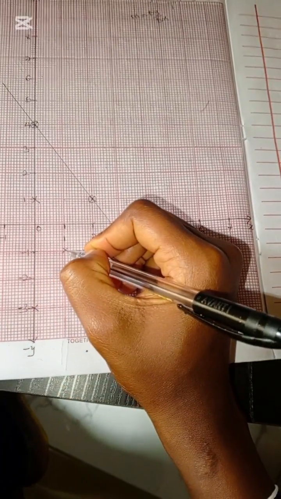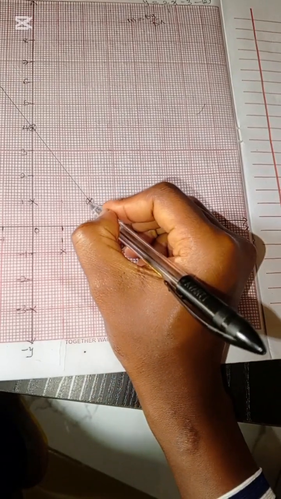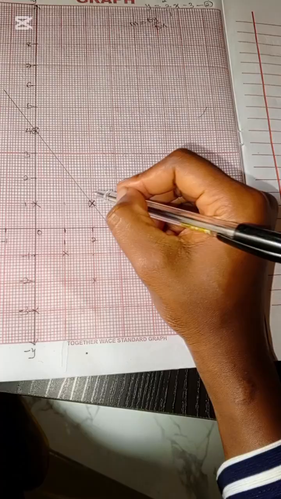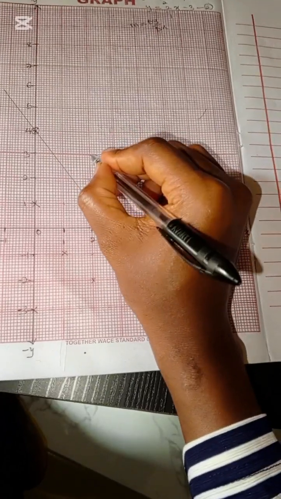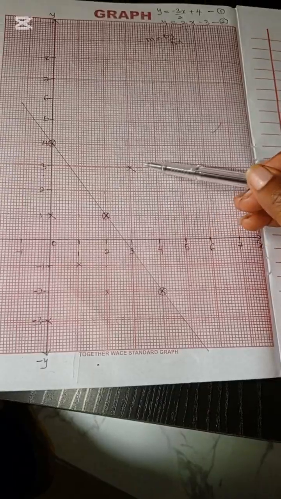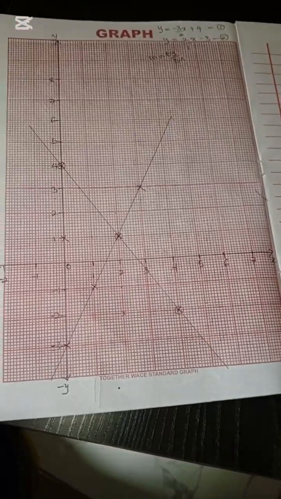We'll continue that process again. We'll move up 2 times, 1, 2. We'll move to the right 1 time. And you can see there's an intersection here. We'll continue that process again. We'll move up 2 times, to the right 1 time. So these are the 3 points we're having. So we'll draw our line. Alright, now we have gotten the 2 lines for our equations.